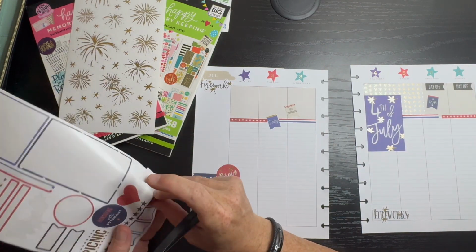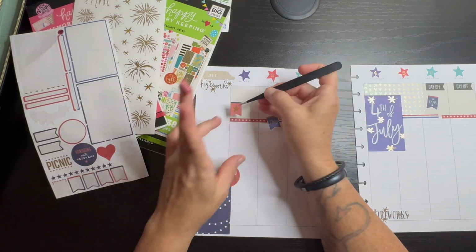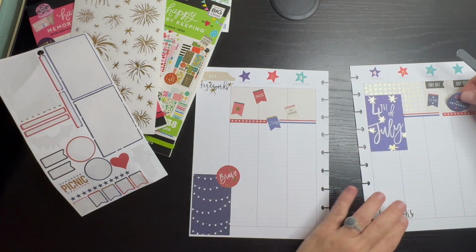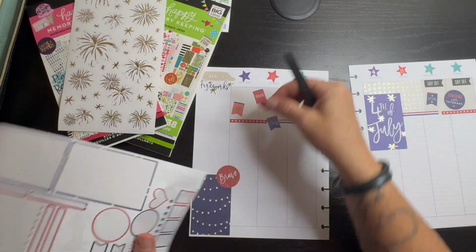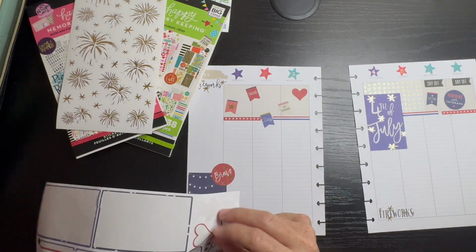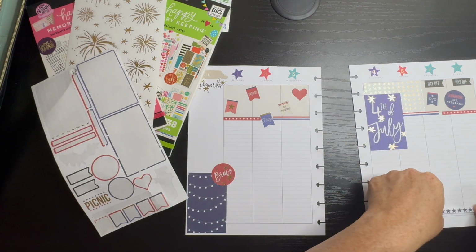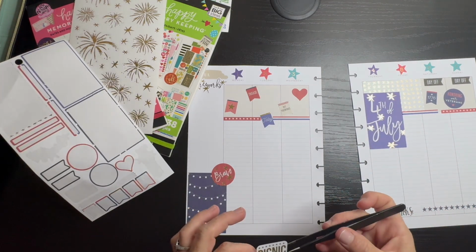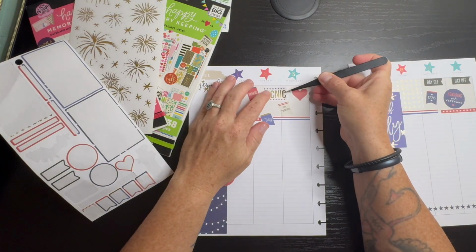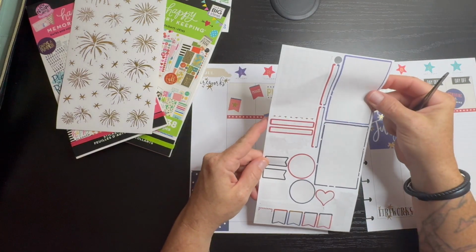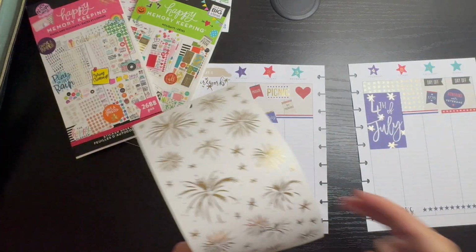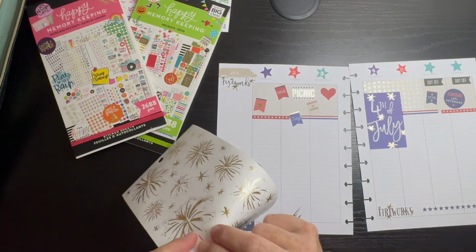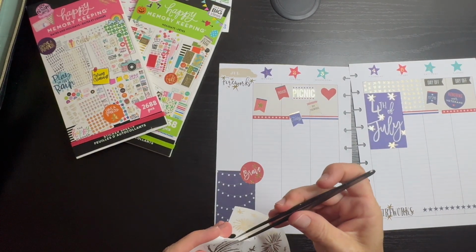The parade is actually also on the 4th. So I'm just going to try to decorate this section as much as possible. But we could do a picnic. There. So I used that whole sheet. Feel very accomplished. Now I'm just going to go crazy with the fireworks, okay? So the rest of this is just the fireworks. Now we got to get a kaboom.